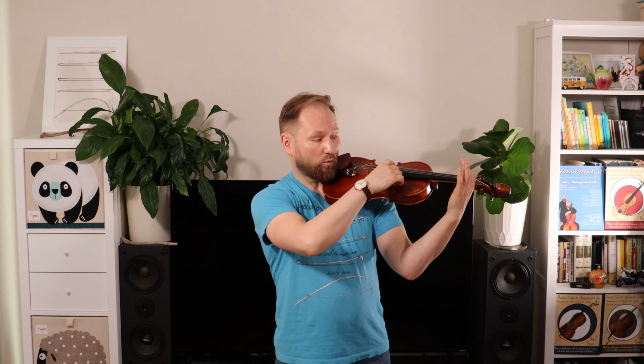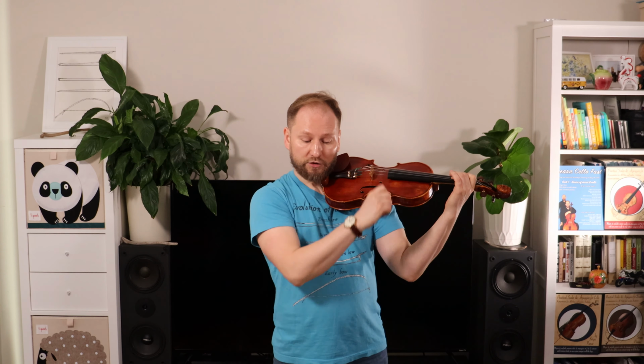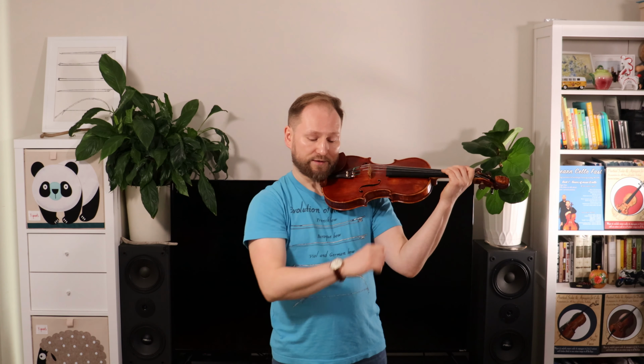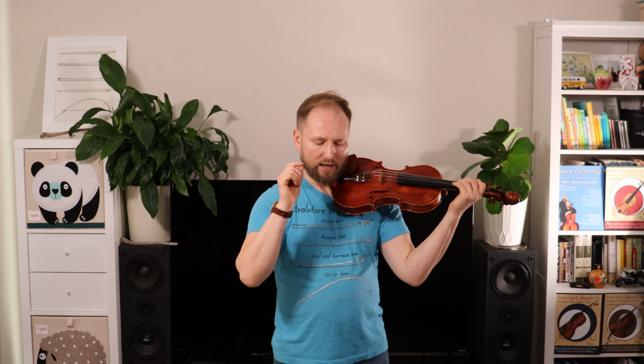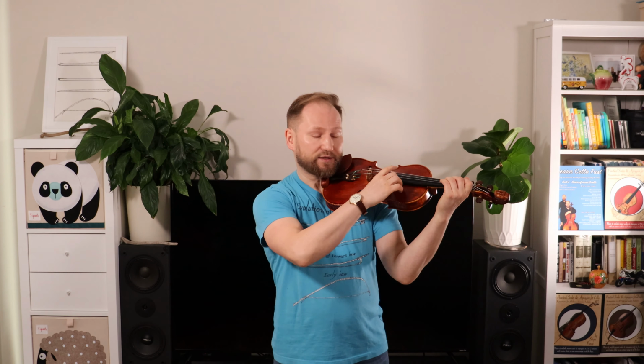Now the D string will occupy the lower part of the staff. So open D is right below the first line. 1 on D is the first line. 2 on D is the first space, and 3 on D is the second line. So the D string on a musical staff is the bottom portion, the first and second line and space.